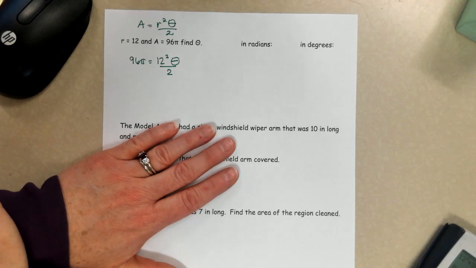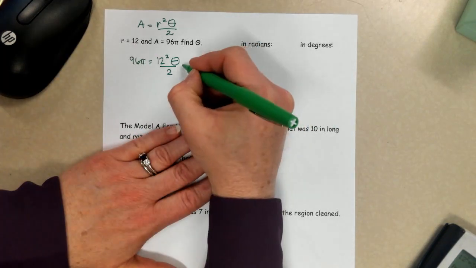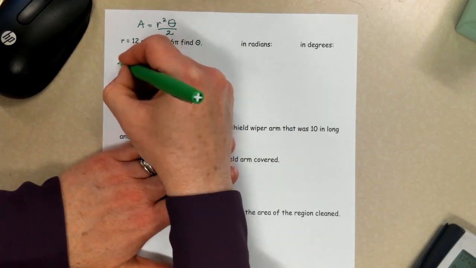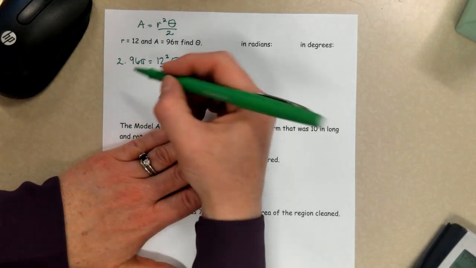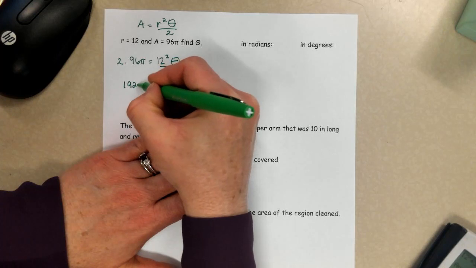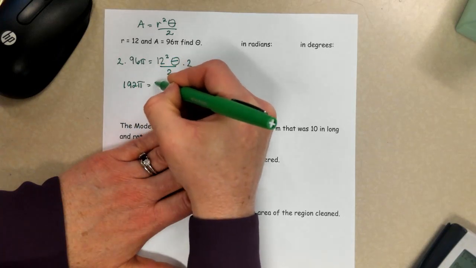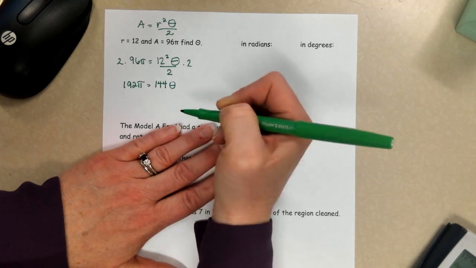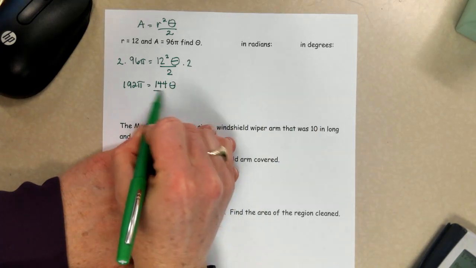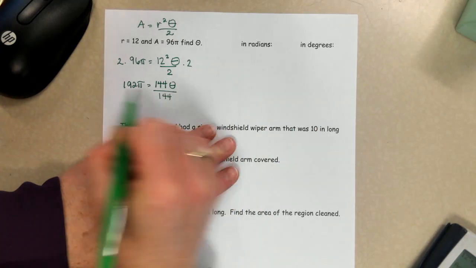Or times 1/2. All right, so for this problem I would times by 2 to get rid of the fraction, 192 pi equals 12 squared would be 144 theta. And then I can divide by 144.